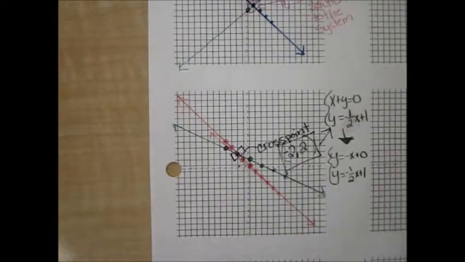Now, why would somebody do this? In real life, this comes in real handy when you're trying to compare maybe cell phone plans or cable plans or wireless internet plans to figure out which plan might be equal or which one would be greater or less.